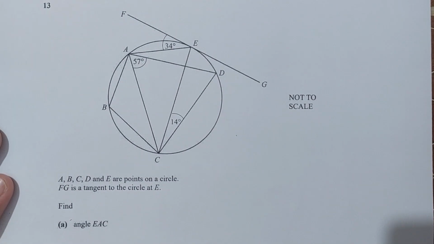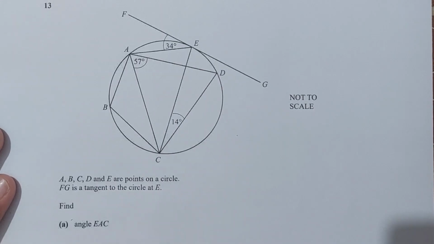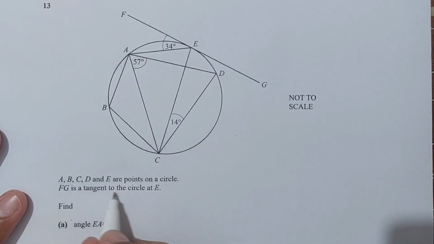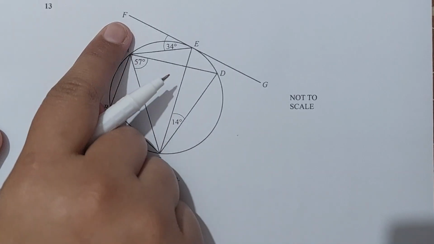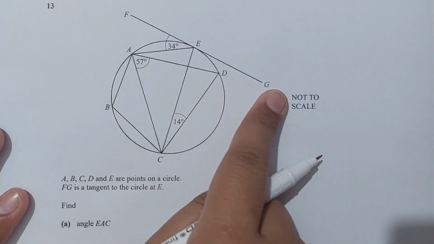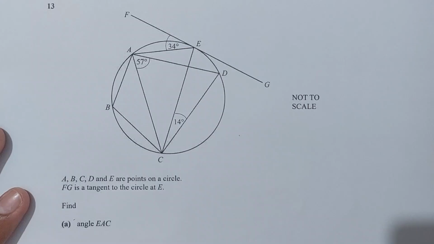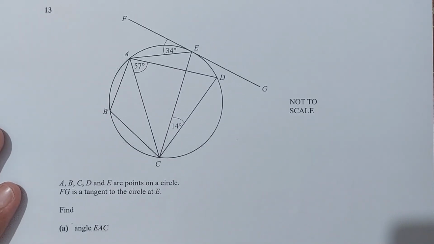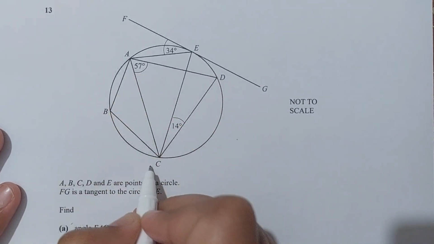Question number 13. A, B, C, D, and E are points on a circle. FG is tangent to the circle at E. FG is a tangent to the circle at point E. Find part A, angle EAC. Where are E, A, and C?